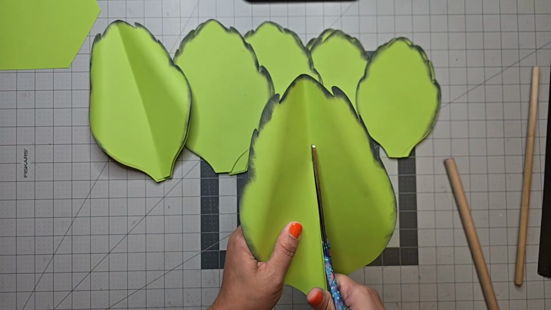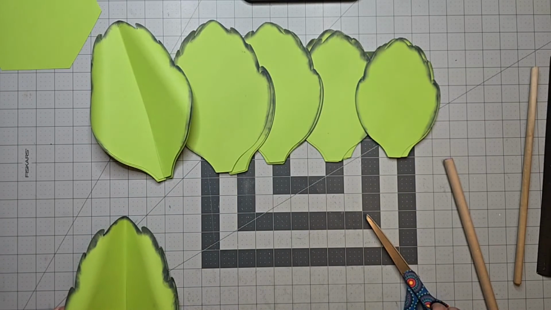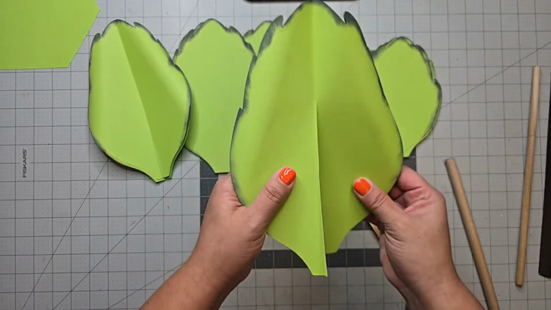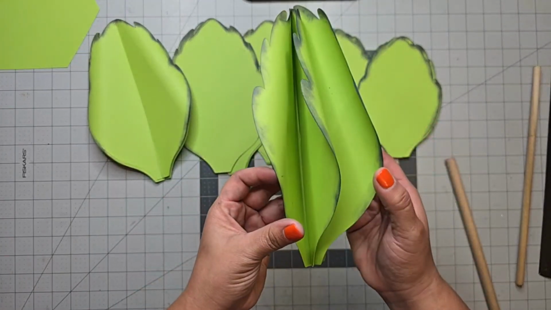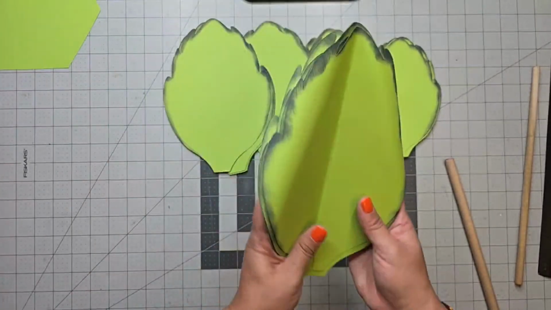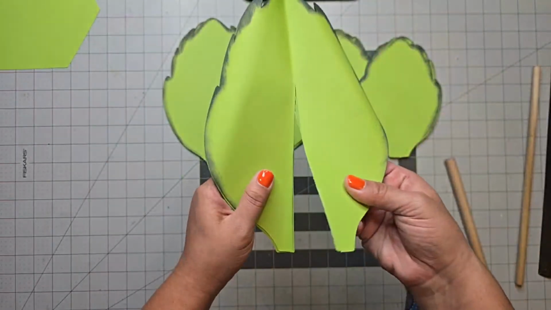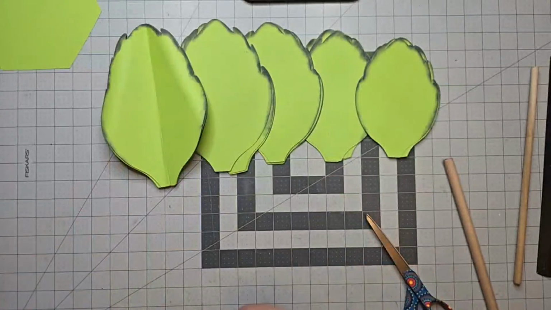And we're going to go ahead and again cut up the center 6 inches on the second set of 3 petals, still petal 8. So all of petal 8 have a 6-inch cut up the center.